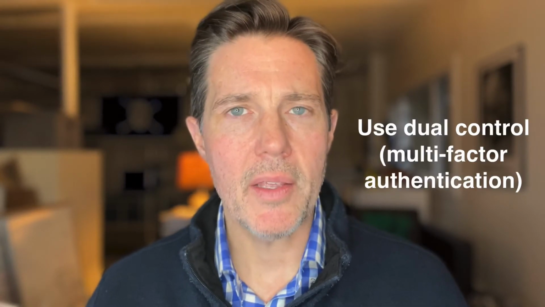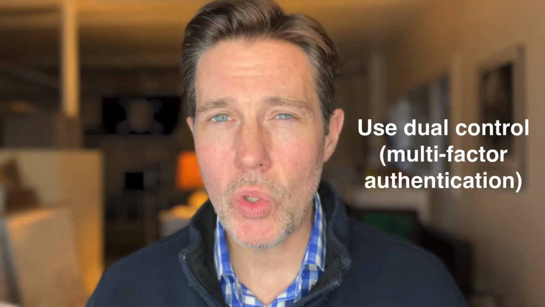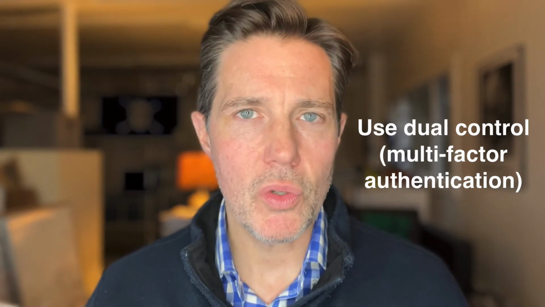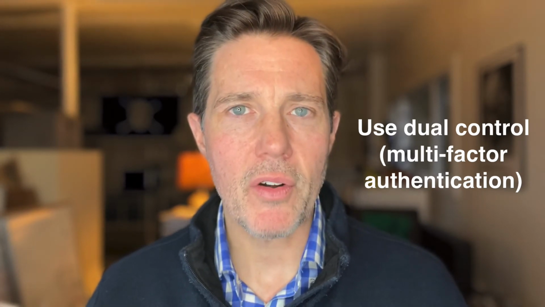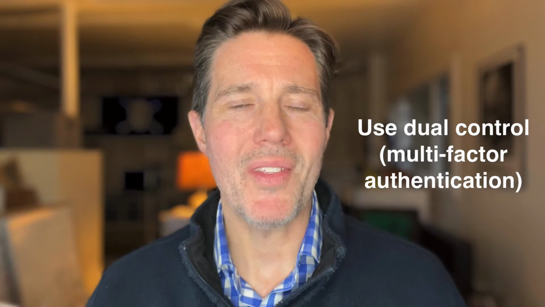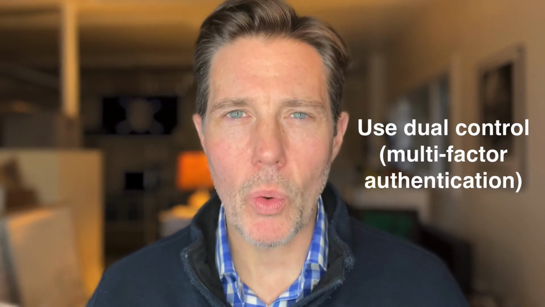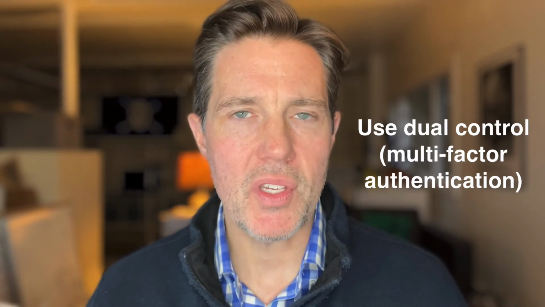So what's a way you can protect your organization from funds transfer fraud? Well, one way is to implement something called dual control. Dual control is a type of multi-factor authentication where the CFO wouldn't be allowed or enabled to send money without first getting the authorization of another person within your organization.